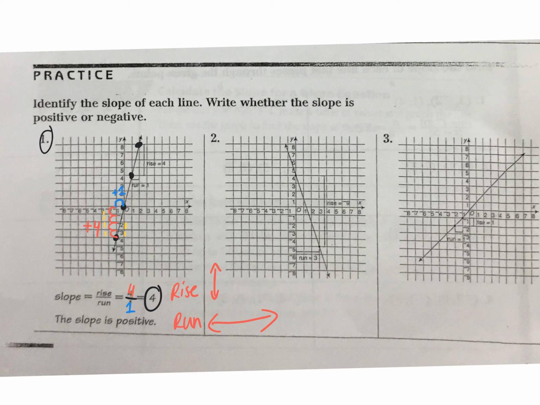Well, it doesn't matter which points I choose. Let's look here. What if I pick this point? Everyone look. And I pick this point. Am I going to get a different slope? Watch. What's the rise? From here to here is 1, 2, 3, 4, 5, 6, 7, 8, right? The rise is plus 8. And what's the run? 1, 2, plus 2. So slope is equal to 8 over 2.